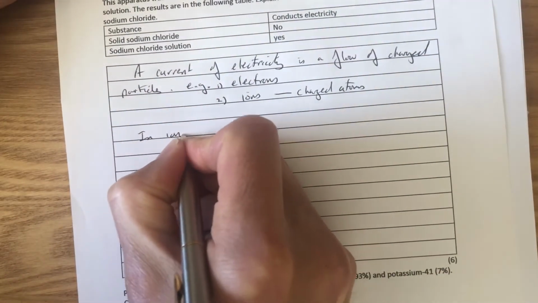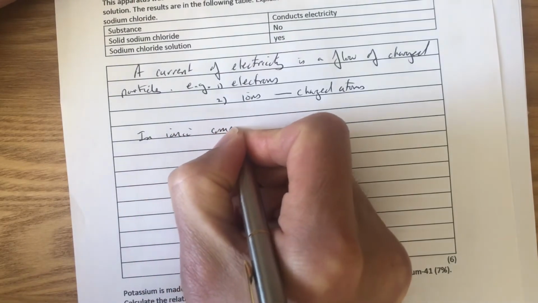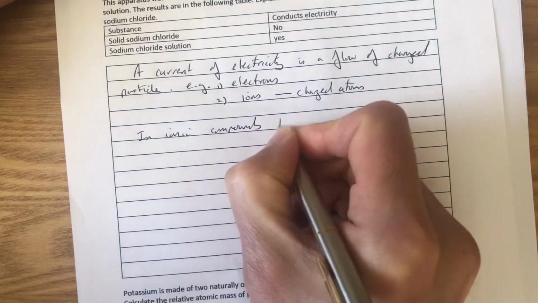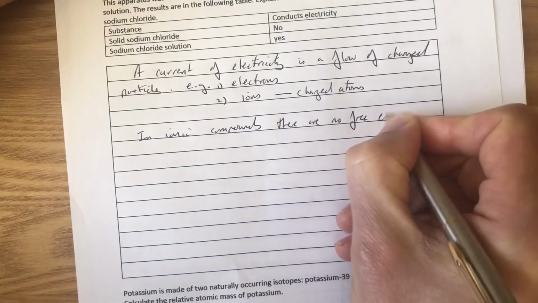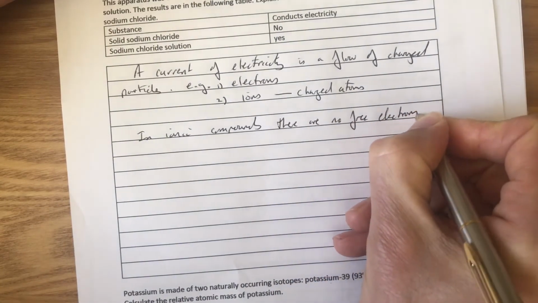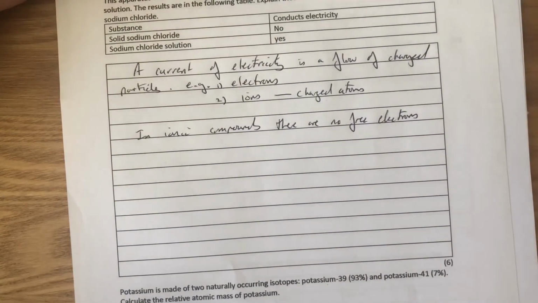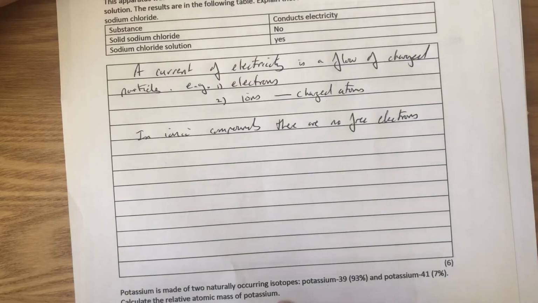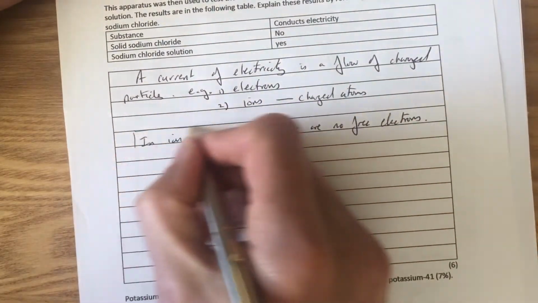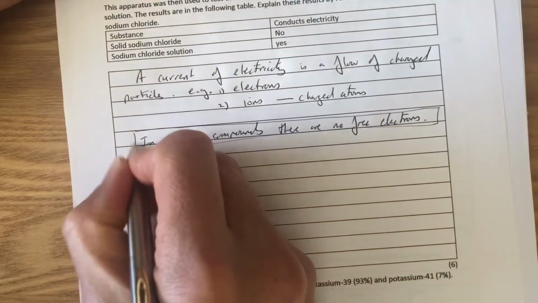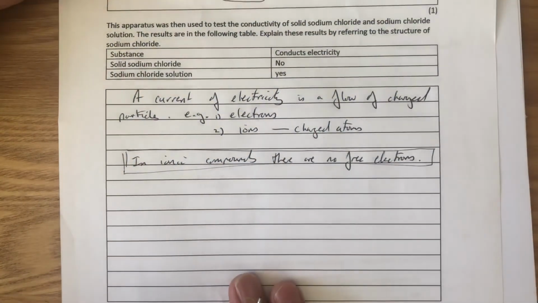In ionic compounds, there are no free electrons. Now in metals, there are delocalized electrons. That's why they conduct electricity. But in ionic compounds, there are no free electrons. They're all used in bonding. That's important for understanding, but it's not needed to answer this question.